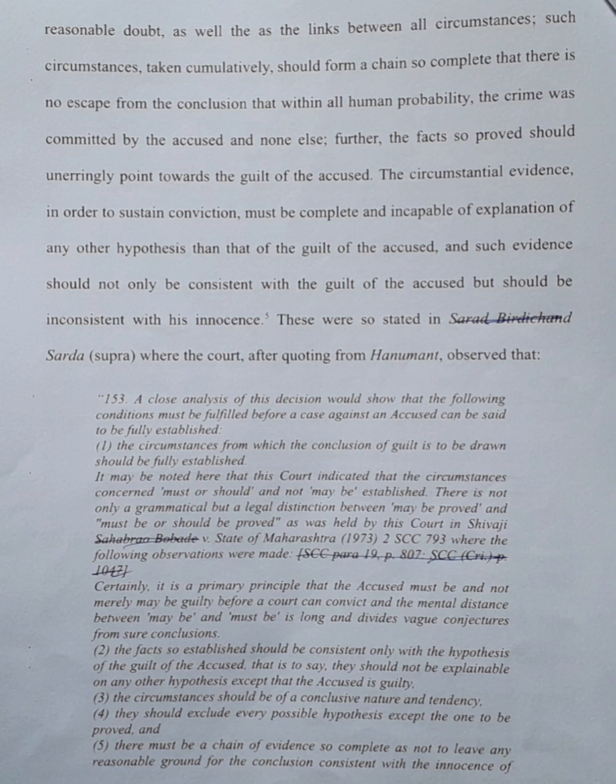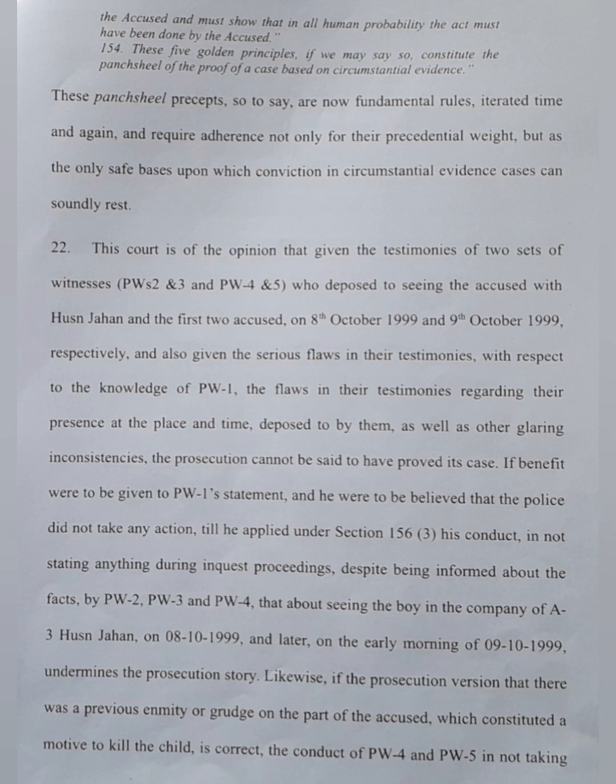They should exclude every possible hypothesis except the one to be proved, and there must be a chain of evidence so complete as not to leave any reasonable ground for the conclusion consistent with the innocence of the accused, and must show that in all human probability the act must have been done by the accused.